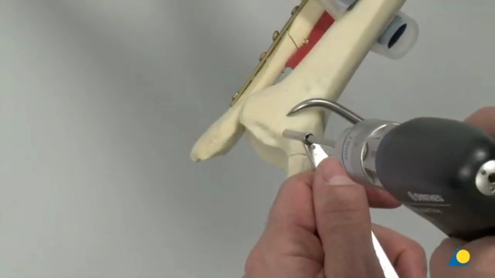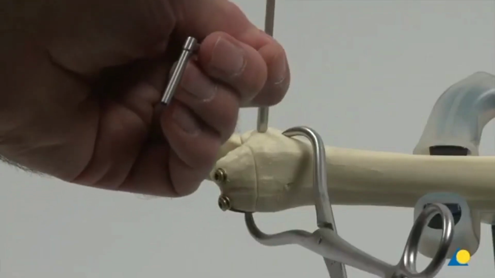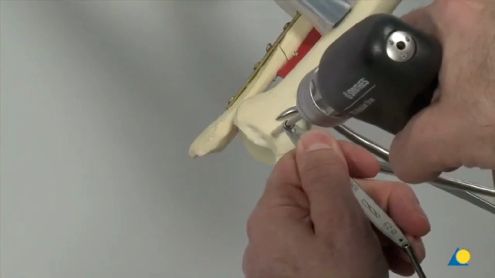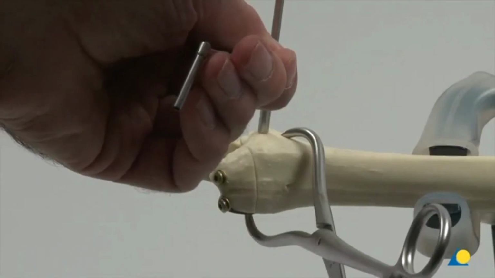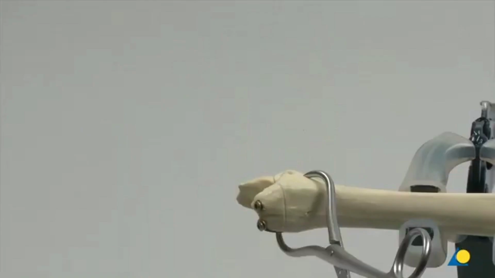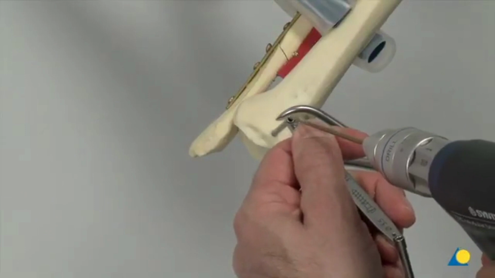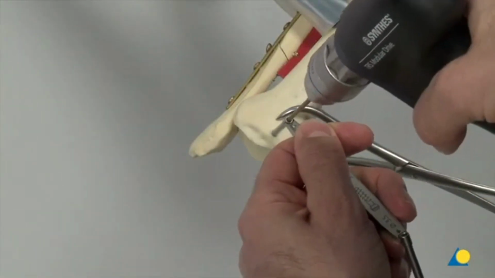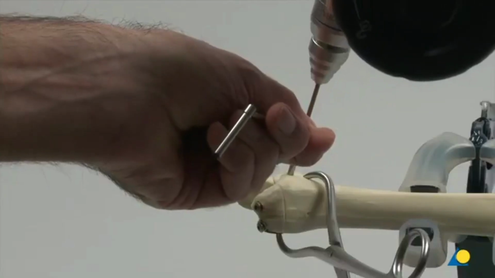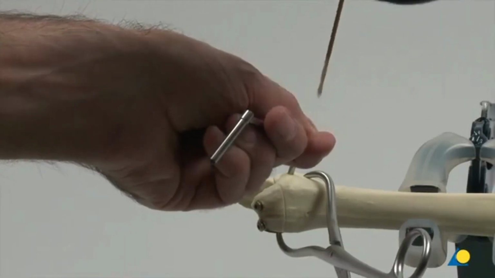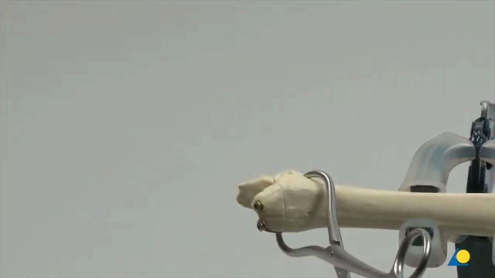From anteromedial to posterolateral, a 3.5 mm glide hole is drilled using the 3.5 mm drill bit and the 3.5 mm end of the universal drill guide. The 2.5 mm end of the drill guide is inserted into the hole, and the 2.5 mm drill bit is used to drill the thread hole into the posterior malleolus. This is the lag screw technique. However, the 4.0 mm partially threaded cancellous bone screws with 2.5 mm drill bit technique can also be used.